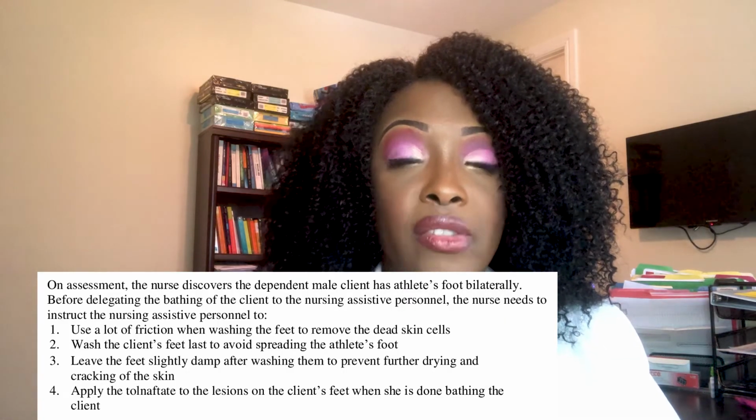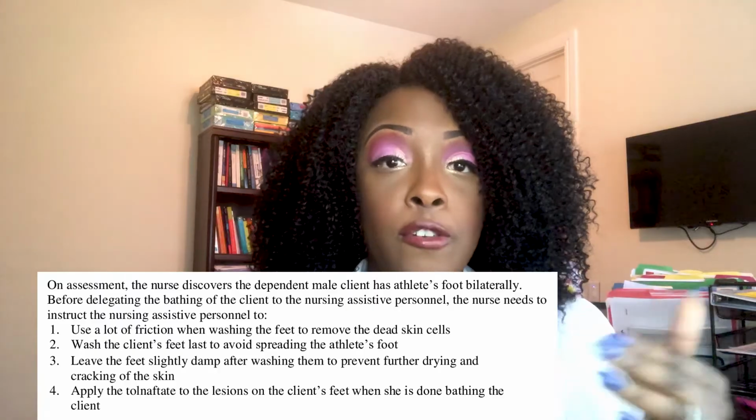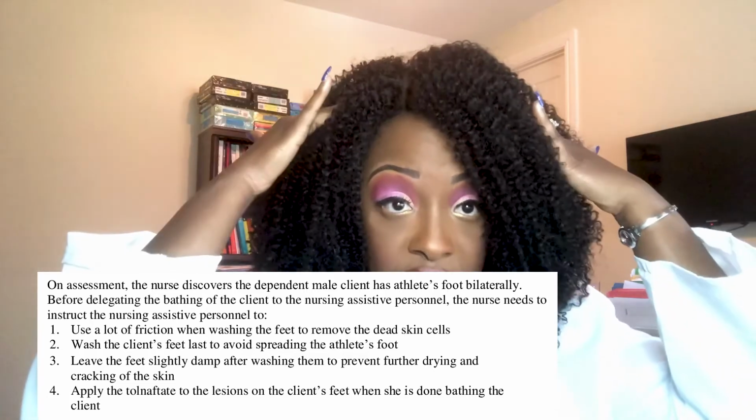The correct answer is 2, wash the client's feet last to avoid spreading the athlete's foot. So guys, athlete's foot is a type of fungal infection. And fungal infections, they are very contagious, okay? They can transfer from one place to another. So if a patient, for example, has tinea capitis, that's the fungal infection in the head, in the scalp, they touch the tinea capitis and then they touch their skin here. Before you know it, they'll have tinea corporis. That's the fungal infection of the skin. Okay, so it's transferable. So that's why you're going to teach the CNA to wash that last so you can avoid transferring that fungal infection to other parts of the skin.